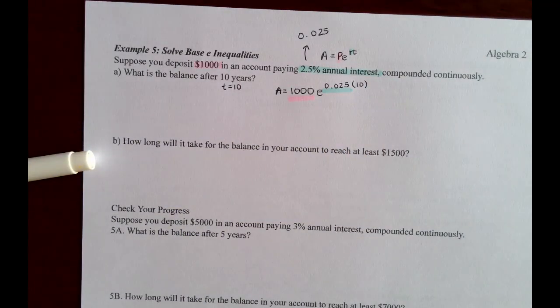It's important how we enter it in the calculator, so either using parentheses or doing it step by step, it's up to you. So 0.025 times 10, okay? Then that gives me 0.25. Okay, so e to the 0.25.